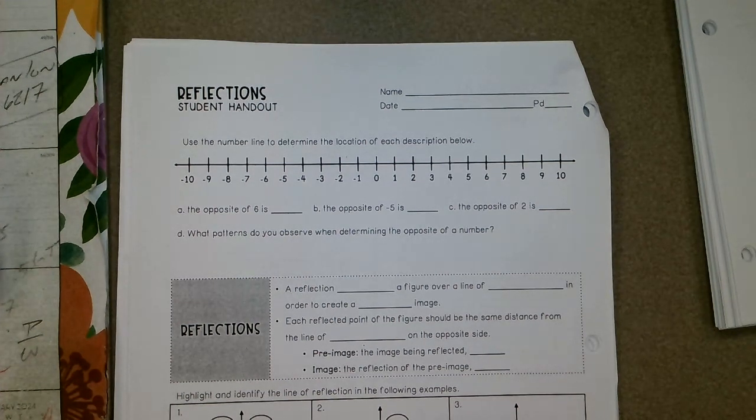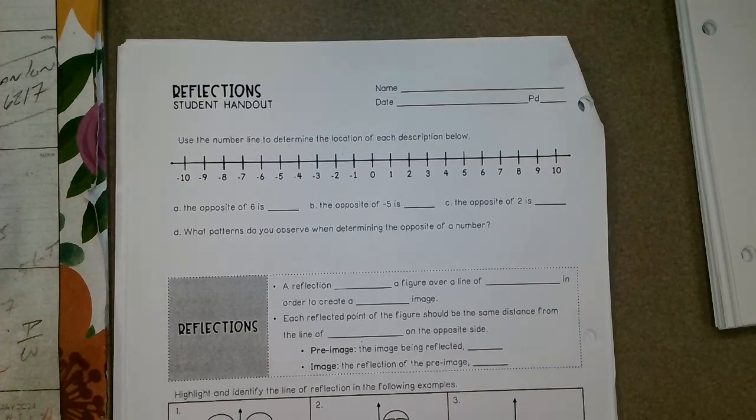Afternoon, we're going to get into the next lesson called Reflections. Not really an anchor of ours, but it's a fun lesson. And we're going to extend it a little bit tomorrow and do some big reflections with a protractor. That's always cool, maybe offer some bonus points there. Anyway, use a number line to determine the location of each description below.